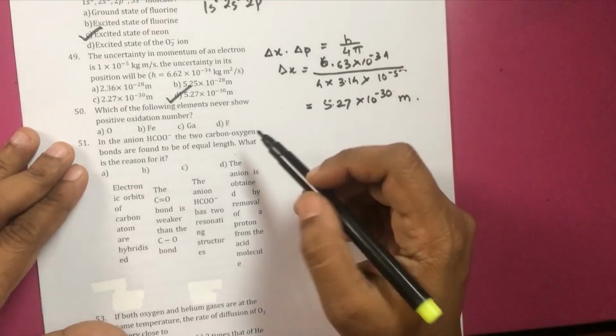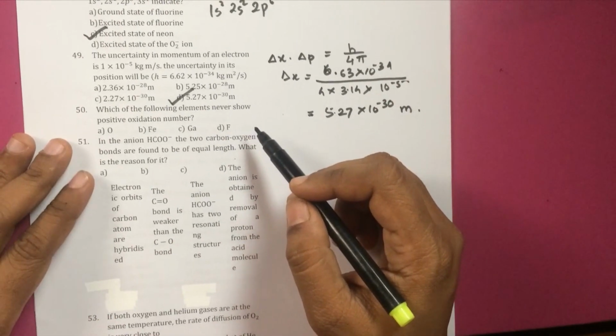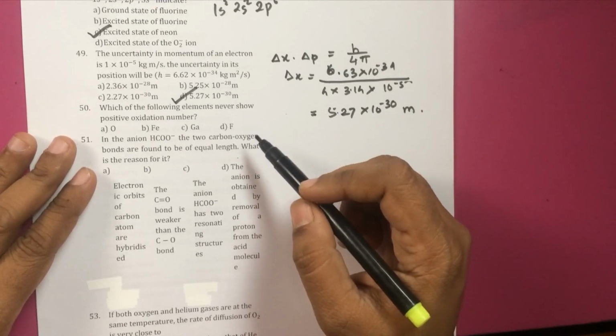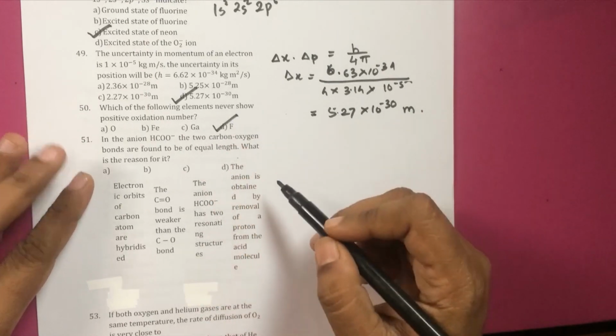Question number 50. Which of the following elements never shows a positive oxidation state? The element which does not show a positive oxidation state is fluorine.